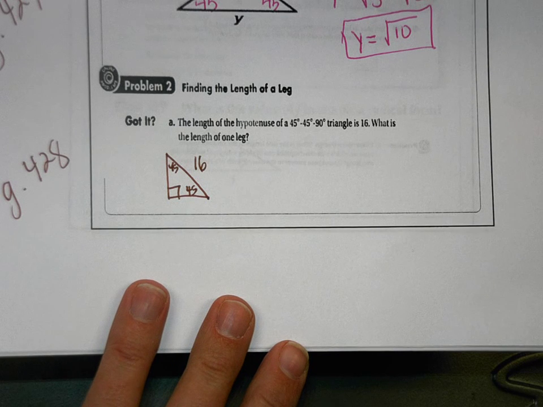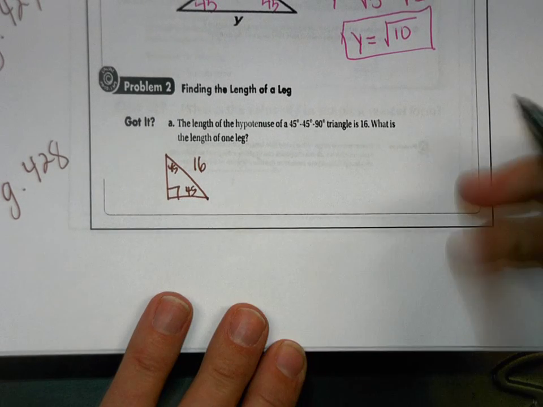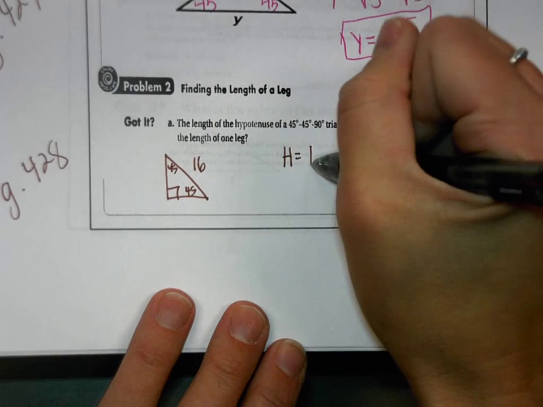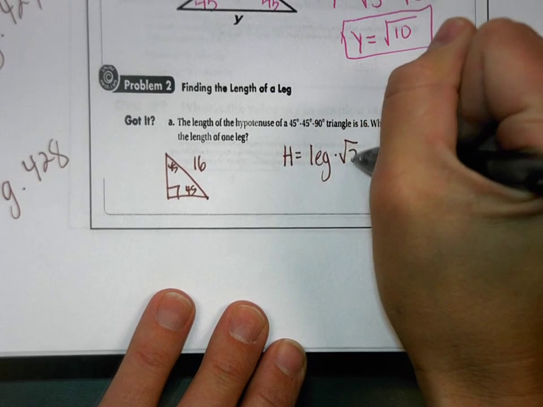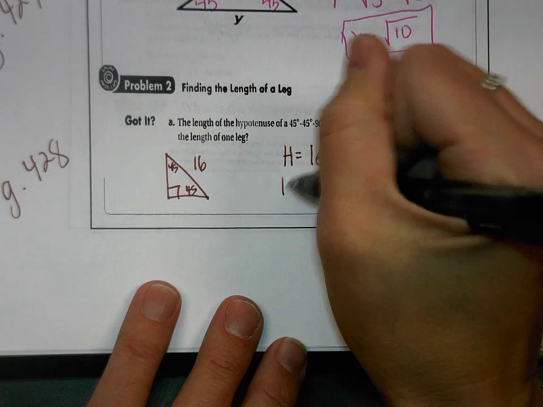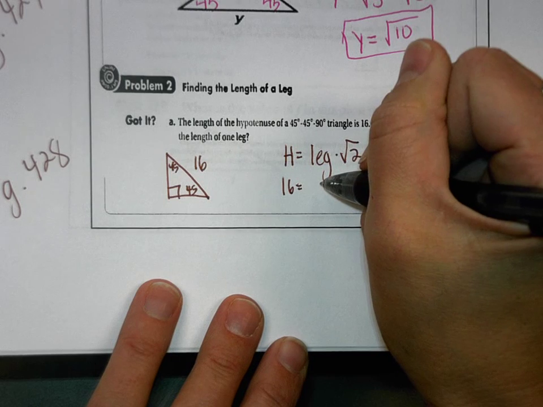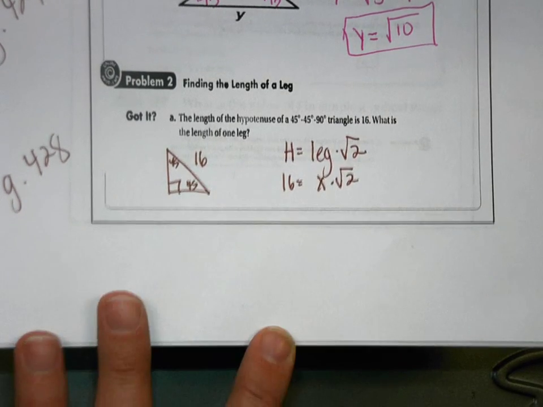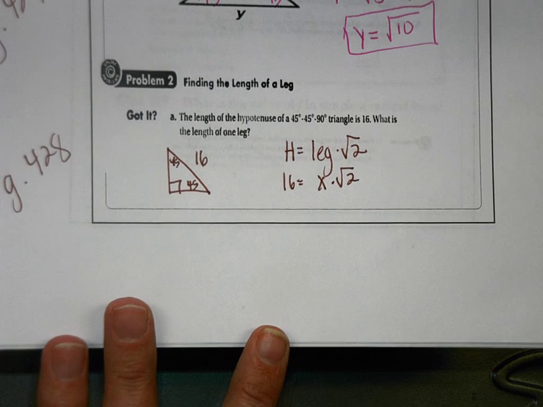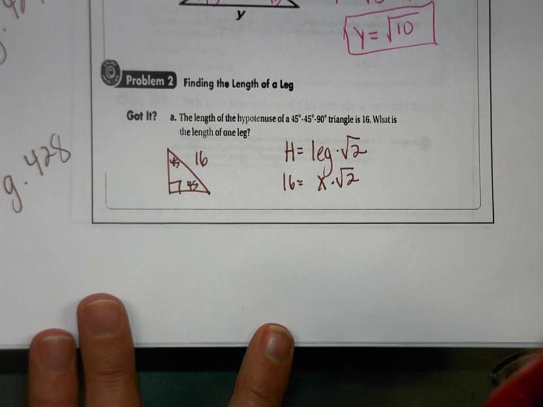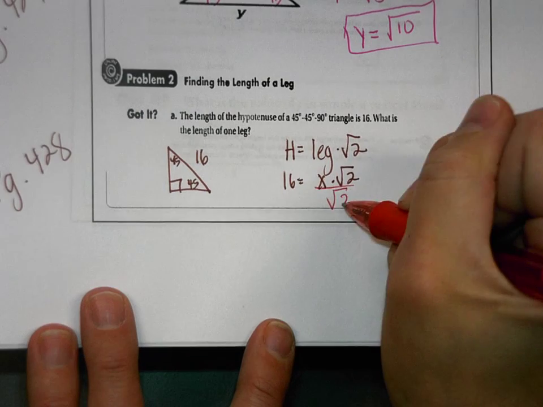It says, what is the length of one of the legs? So we don't know what these legs are. What is my equation? Hypotenuse equals leg times root 2. Okay, so what am I going to plug in? 16 equals, and I'm just going to put x. Is that okay? x times root 2. Now, I want to find the leg. I want to get the x by itself. So what would I do to get the x by itself? Good. Divide by root 2 to both sides.